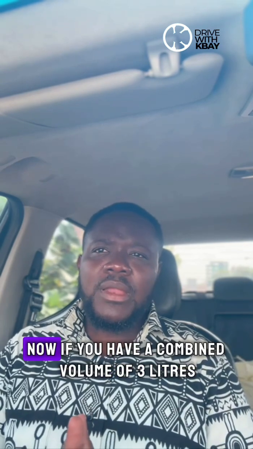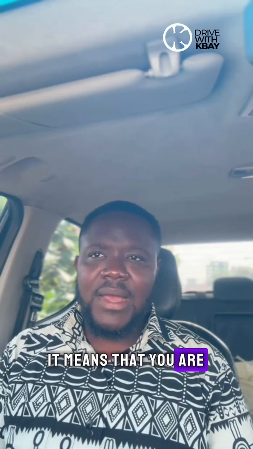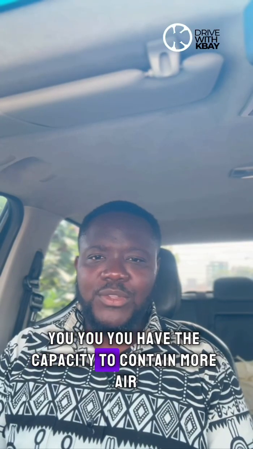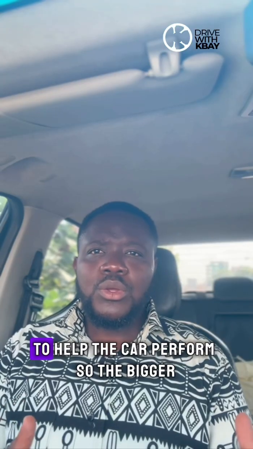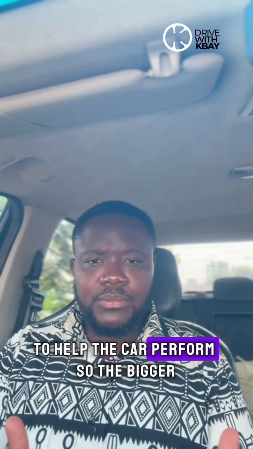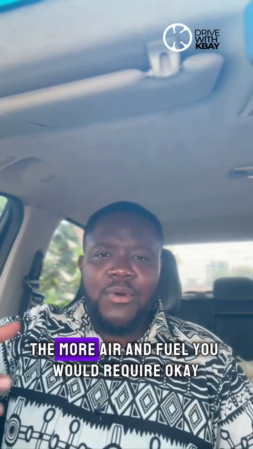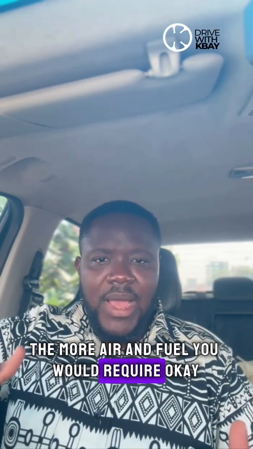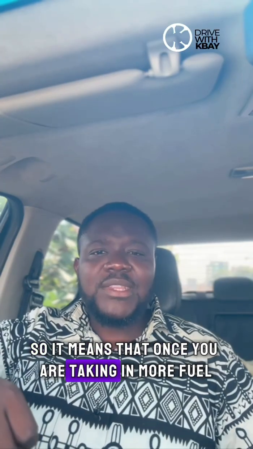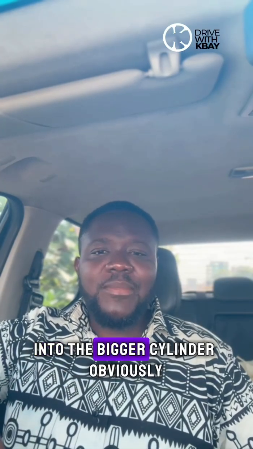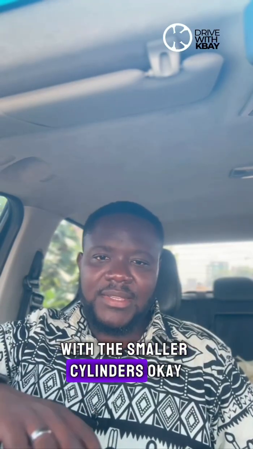If you have a combined volume of 3 liters, it means you have the capacity to contain more air and fuel to help the car perform. The bigger the cylinder, the more air and fuel you require. So once you are taking more fuel into the bigger cylinder, obviously it will consume more than the one with smaller cylinders.